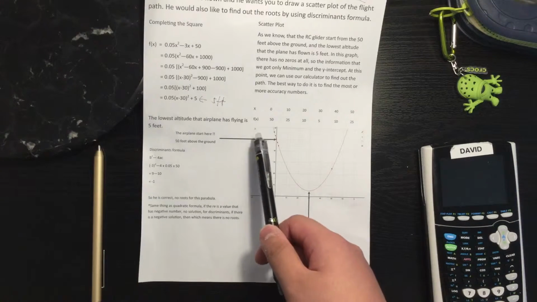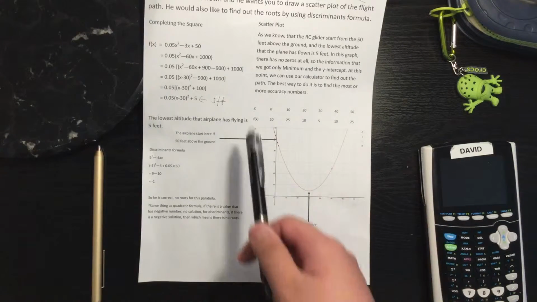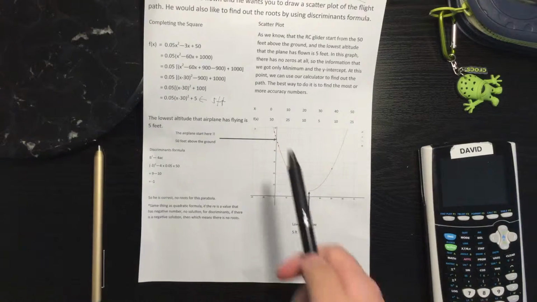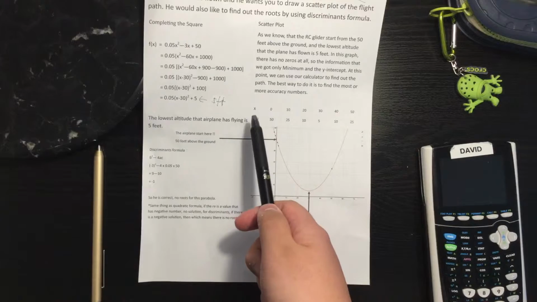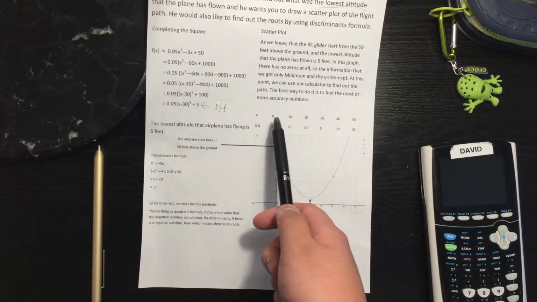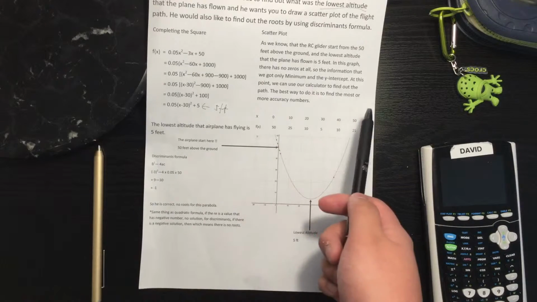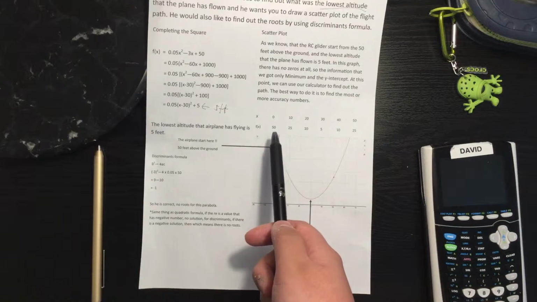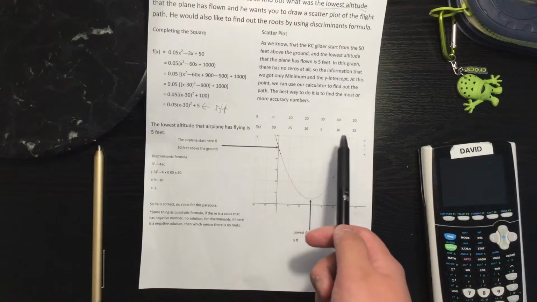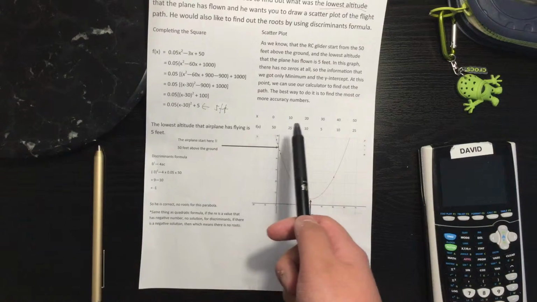I created this graph using Geometer's Sketchpad on the computer, which you can do by yourself, and I have listed the table of values for x and f(x) from 0 to 50. Here is the vertex of the graph, and this is the starting point.